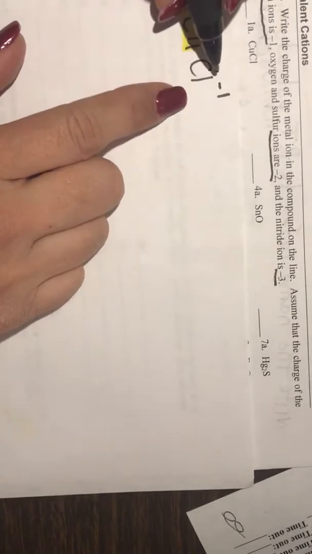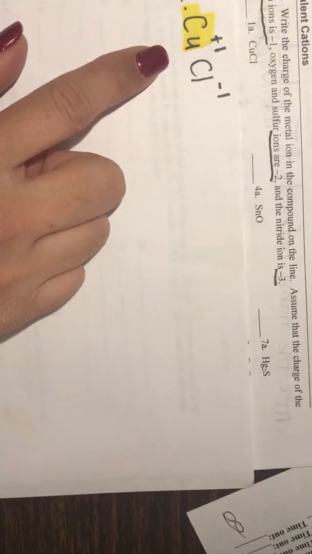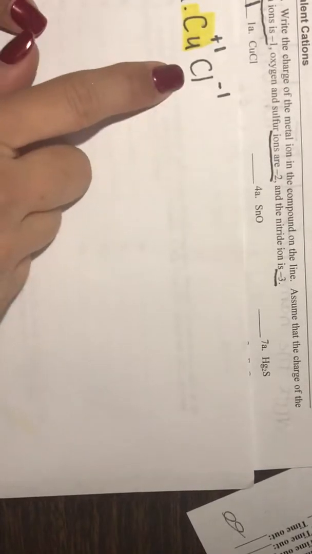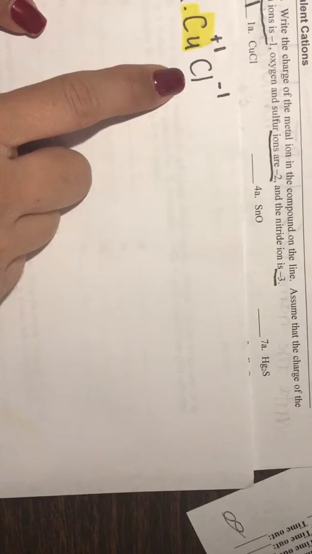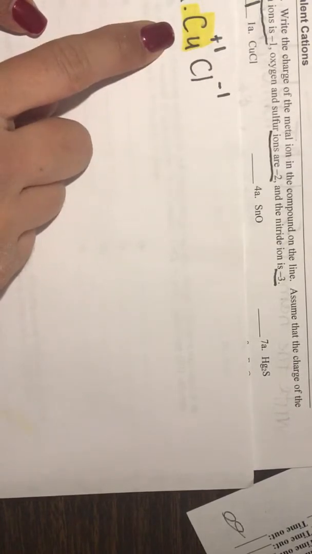So what it's saying, if this is going to be -1, in essence, this will be +1. Okay? So what you would write for 1A is +1. In a sense, whatever the nonmetal is connected to it, that's the charge of the metal. Whatever the charge of the nonmetal, the thingy connected to it, whatever that charge is, that's going to be the charge of the metal.